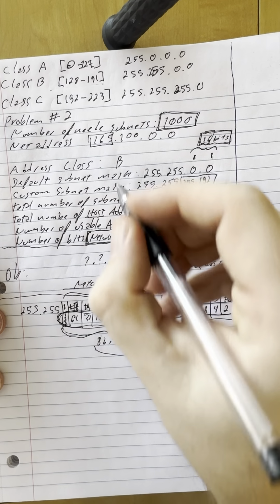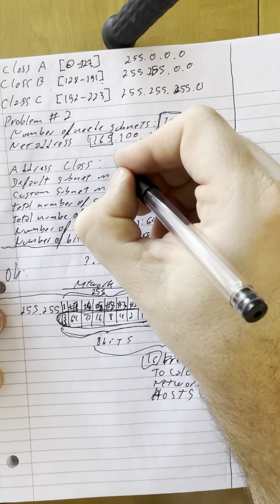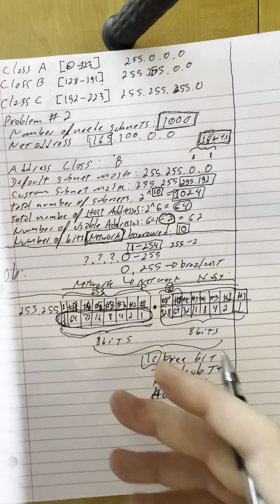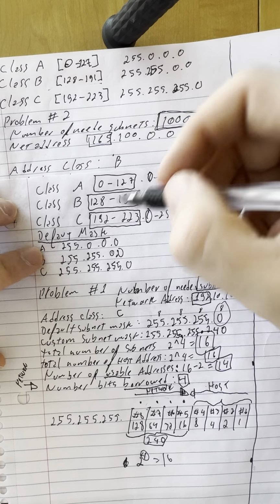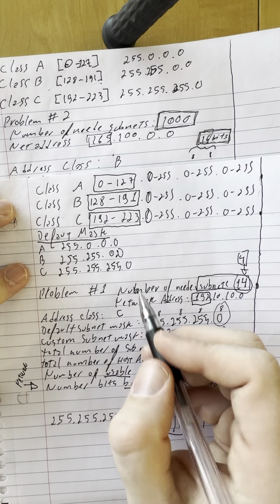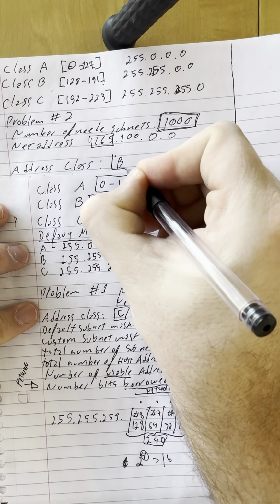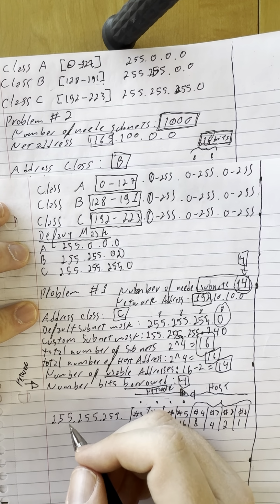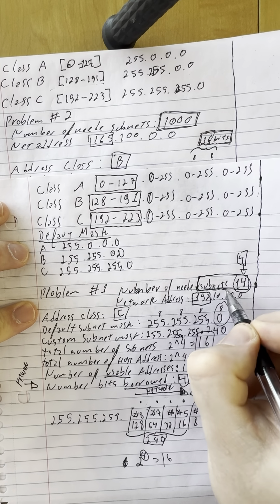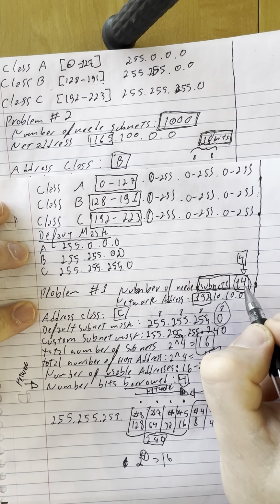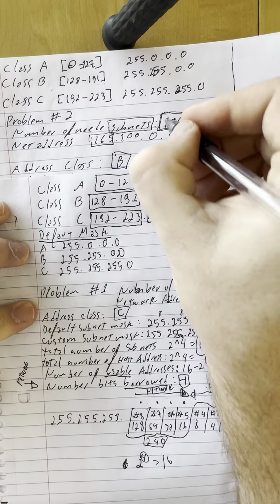Okay, so you see, here we calculated class B. I'm going to bring the other exercise here. The first was an IP address from a class C and then class B. In the first we calculated the subnets, the first was 14, and the second exercise also was subnets, just a different amount.